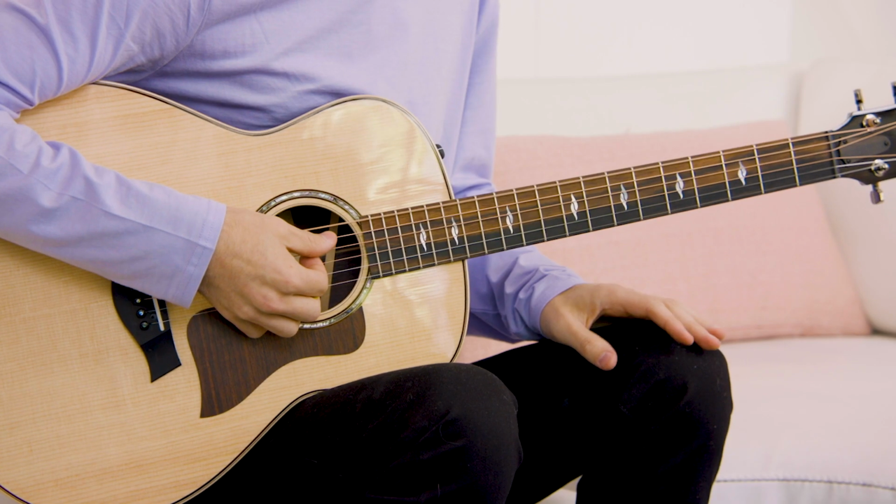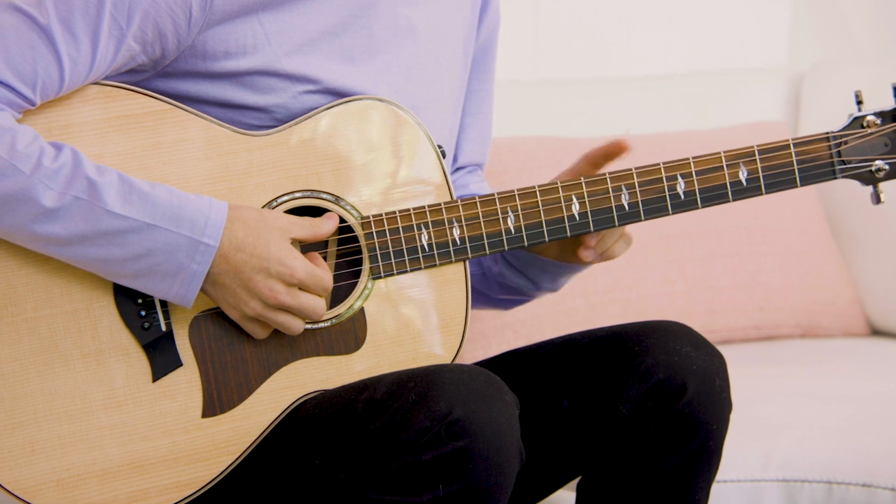Being able to find where all of your notes are on the guitar is a crucial skill in playing all of your chords, scales, and playing songs. So let's take a look at the bottom two strings, the low E string and the A string. Now, memorizing the notes on these strings is going to make playing bar chords a breeze. So let's start with the low E string.